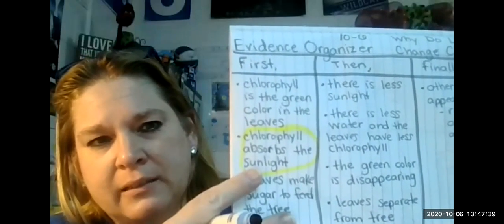I want to talk about sunlight in my second piece also. And it talks about how there is less sunlight. So I'm going to circle that one. That's going to be my second piece of evidence. And then I'm going to use my yellow again. Go ahead and choose your second piece of evidence, please.